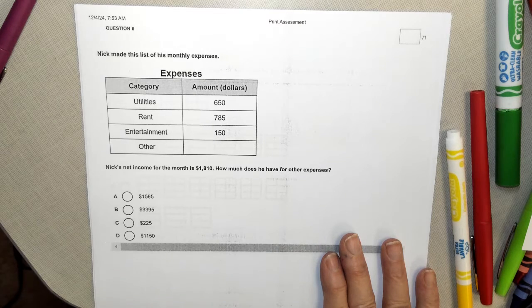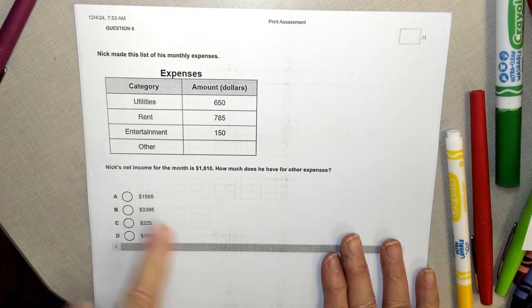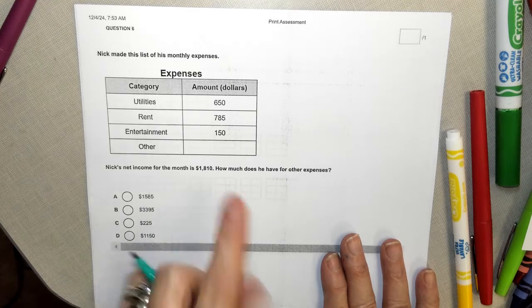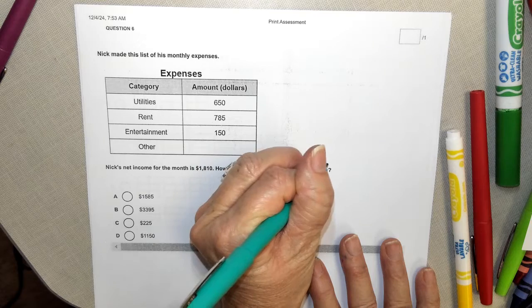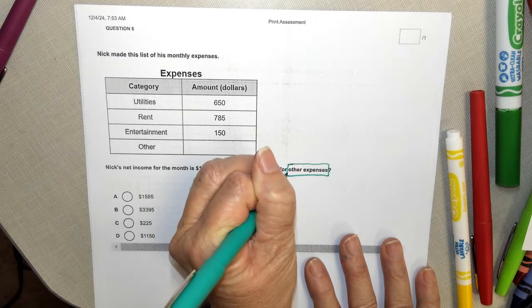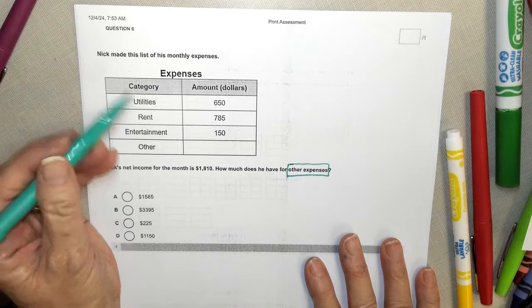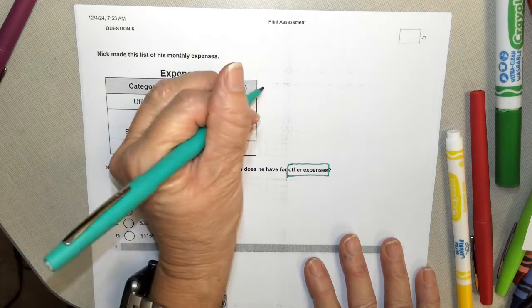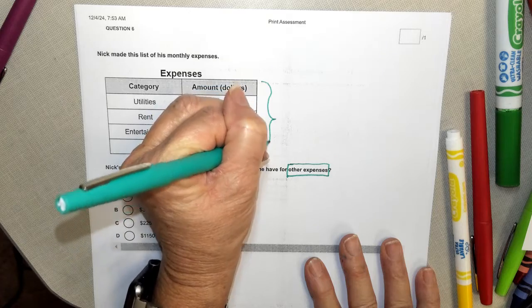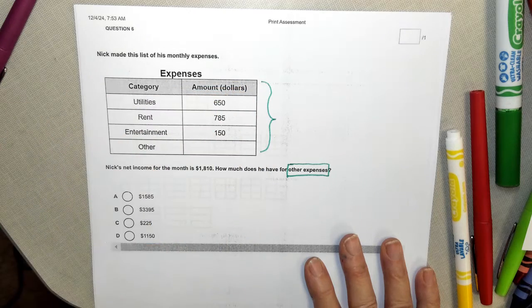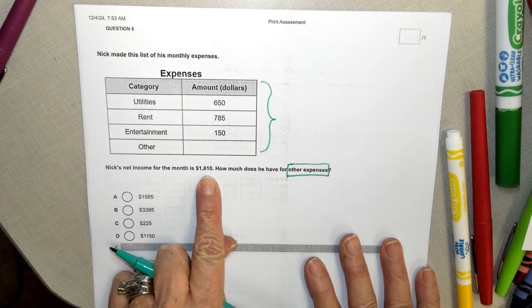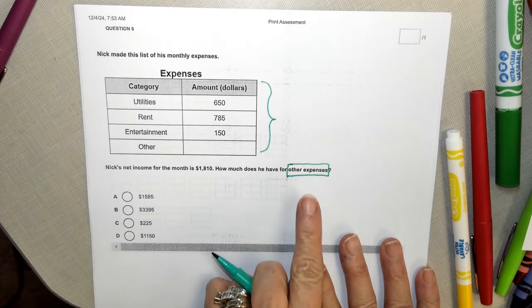This sounds to me a lot like the problems that we did last week during number talk, where we did multiple things to get the answer. So I'm thinking to myself, in order to find out what is left for other expenses, I'm going to have to first think about what he spent. So what I would need to do first is put together all of the amount that he spent. Then I would need to subtract that from his net income to be able to find what would be left over.